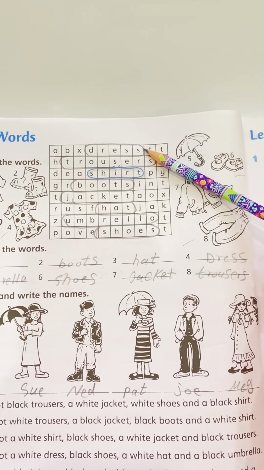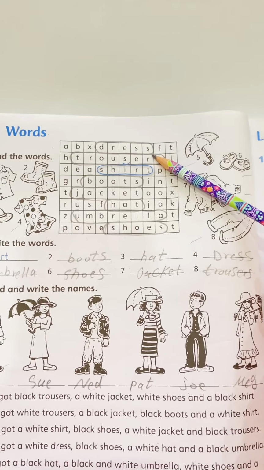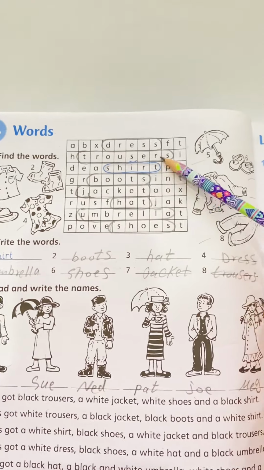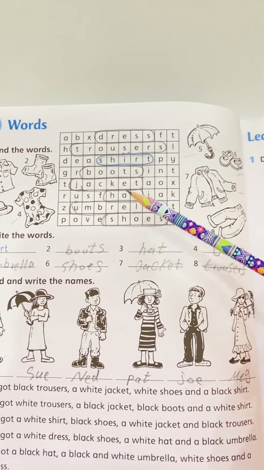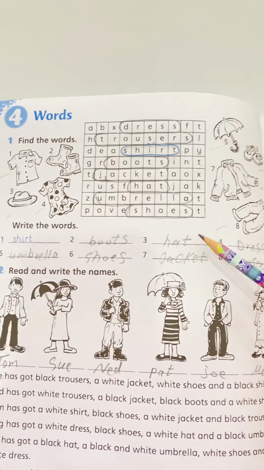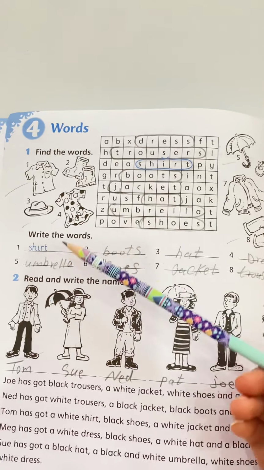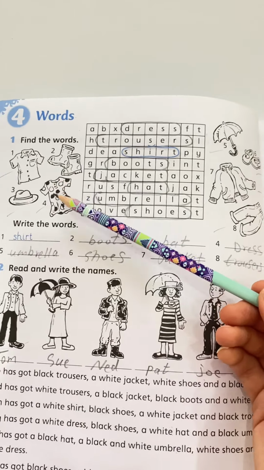This one is dress. From here to here is dress, so we're going to circle it. This is trousers, shirt, boots, jacket, hat, umbrella, and shoes. Also, you're going to write the words that you found here, depending on each picture.